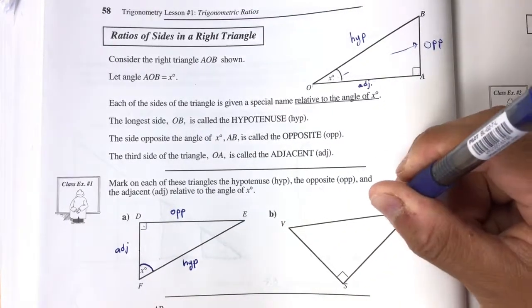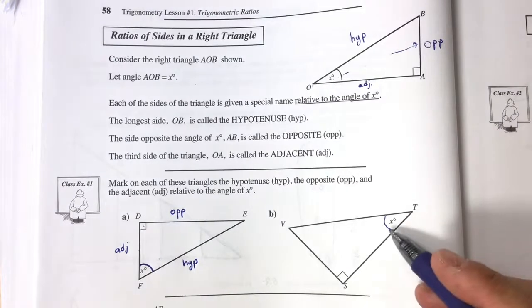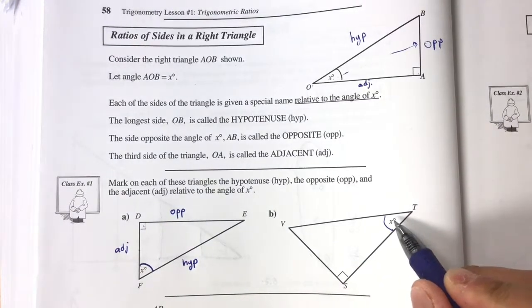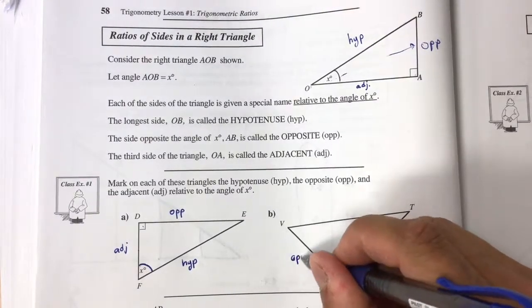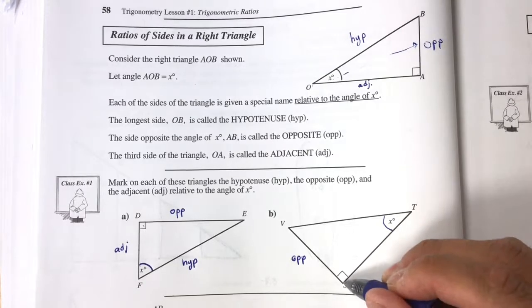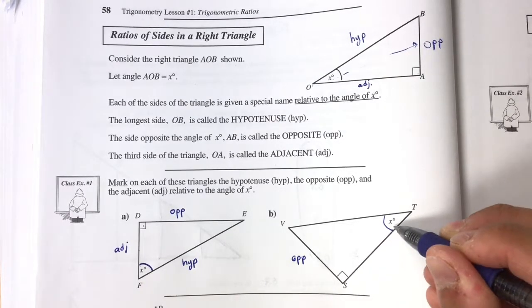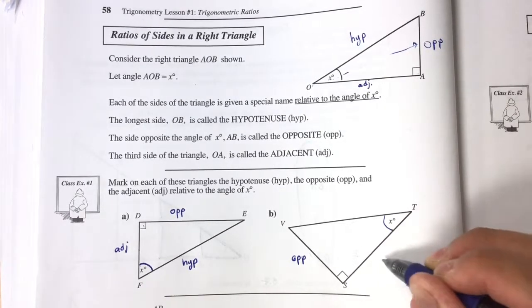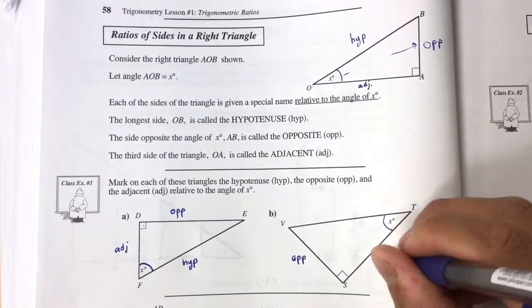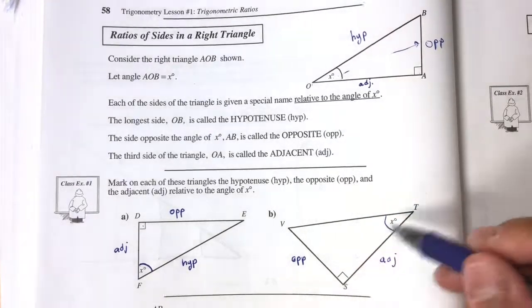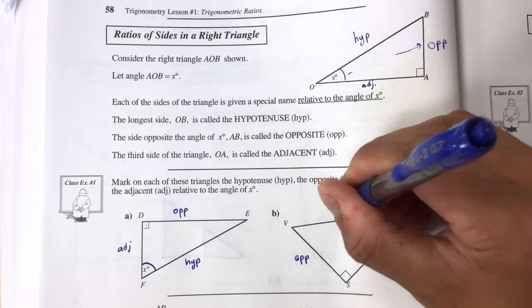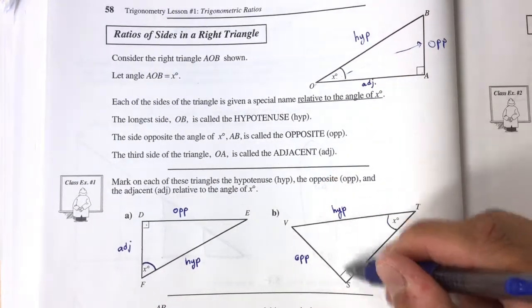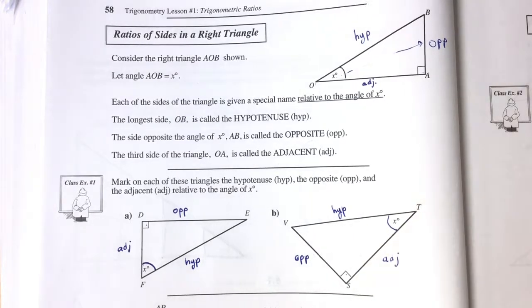Now our angle has changed locations. Now we're looking at x degrees here. So our side length opposite of x degrees will be found right here. So now this is opposite, and our side length adjacent to this angle, or right beside this angle, is right here. The reason this can't be adjacent is because it's the hypotenuse. The hypotenuse is always the longest side and is always opposite of my 90-degree angle.